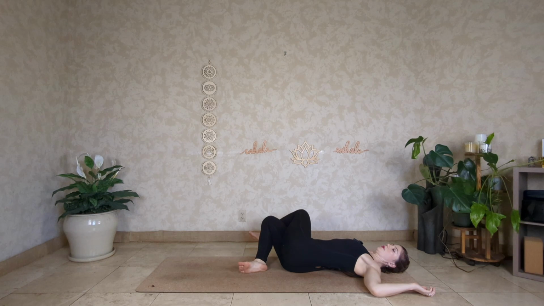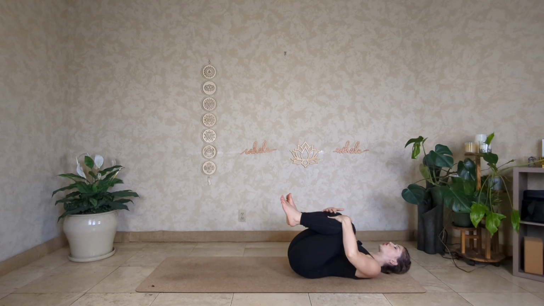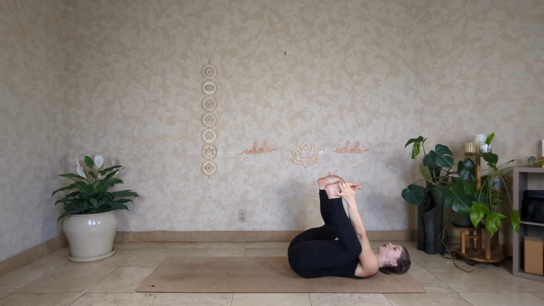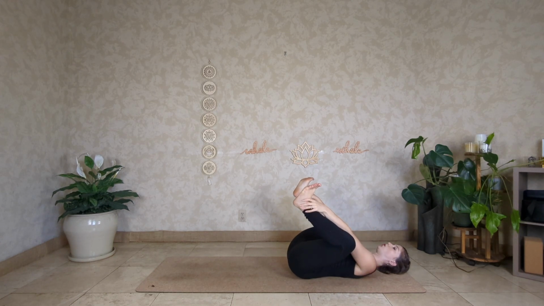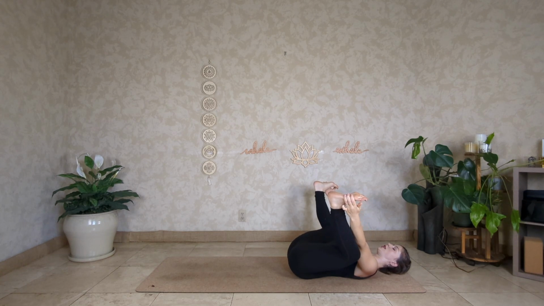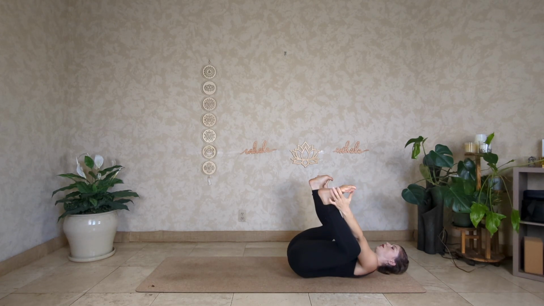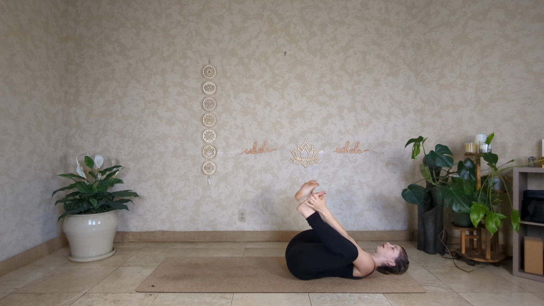And then gently coming back to center and uncross the legs. Bring the knees into the chest, moving into a happy baby. Either grabbing the outer edge of the feet, the back of the thighs, the ankle, or bringing the soles of the feet together. Choosing the variation that allows the tailbone to stay down onto the mat. If the tailbone curls up, choose a different variation. Ankle, back of the thigh, or feet together.